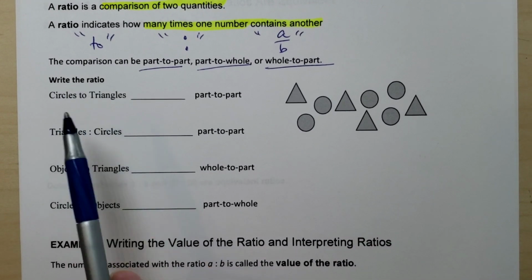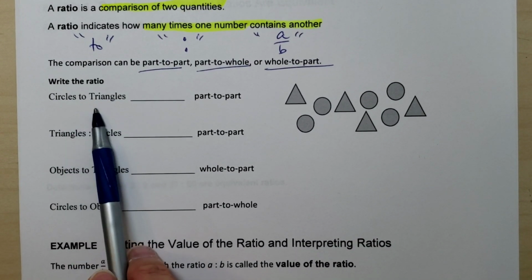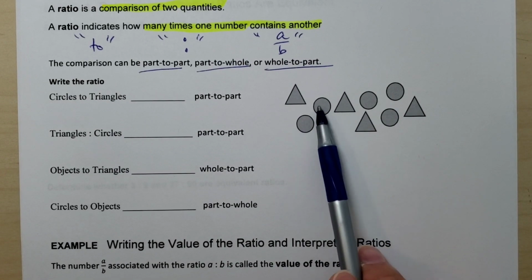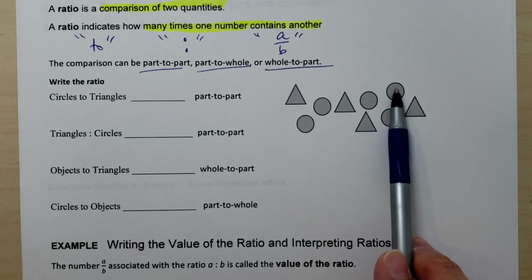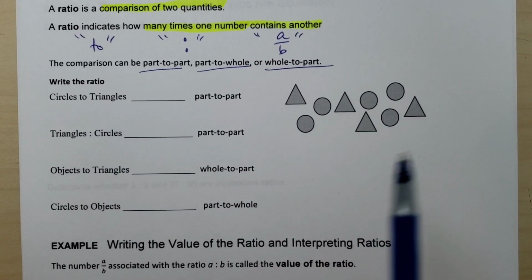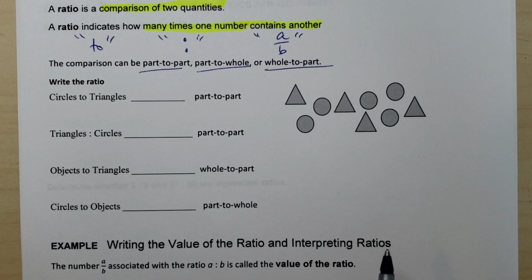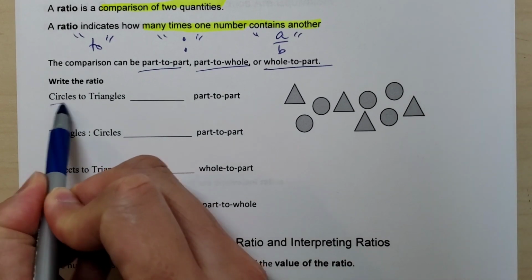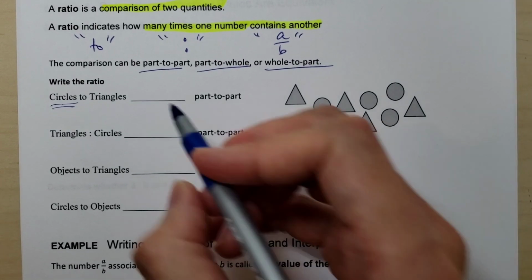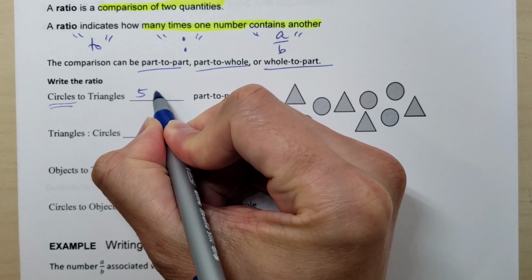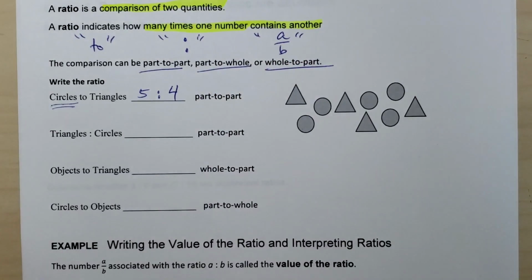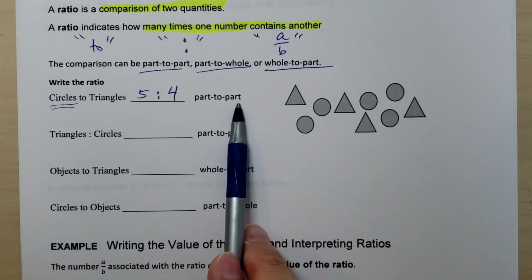Write the ratio of circles to triangles. On the image here, how many circles do you see? 1, 2, 3, 4, 5. And how many triangles do we see? 1, 2, 3, 4. Now, when you write ratios, order matters. What is mentioned first? Circles. So let's count the number of circles first: 5. So there are 5 circles for every, how many triangles? 4 triangles. That is an example of part to part.